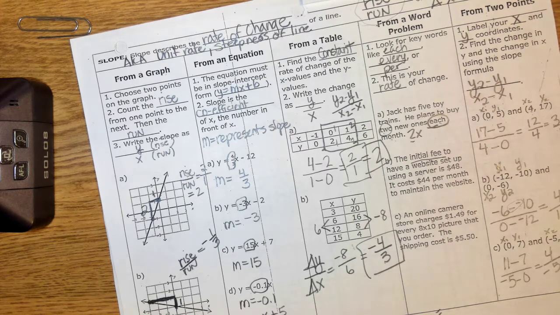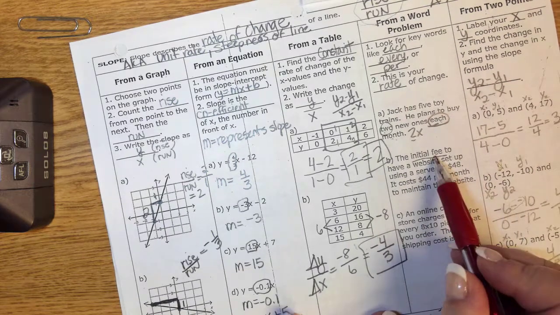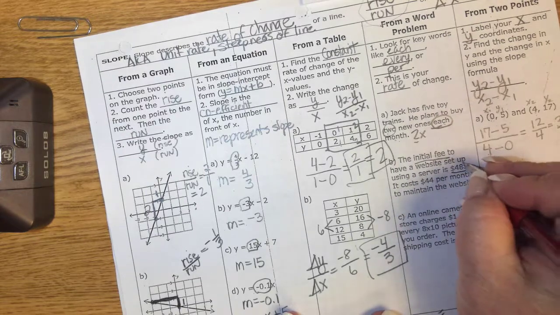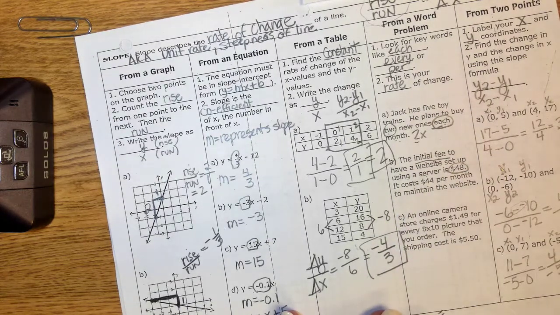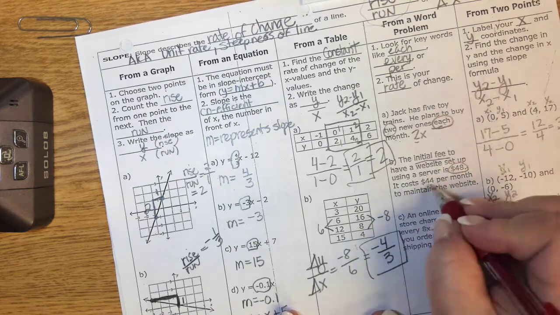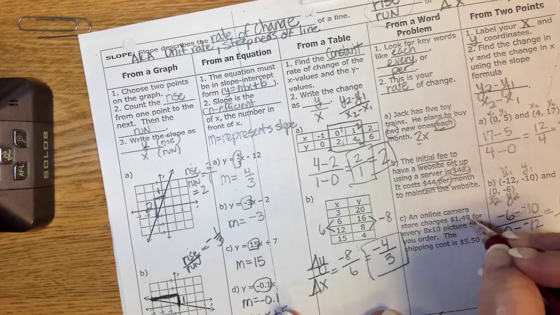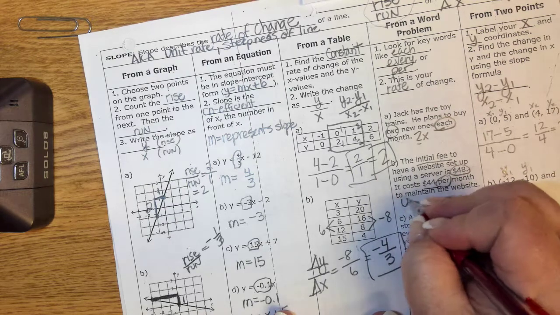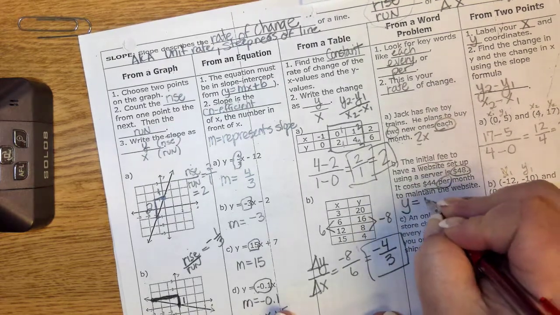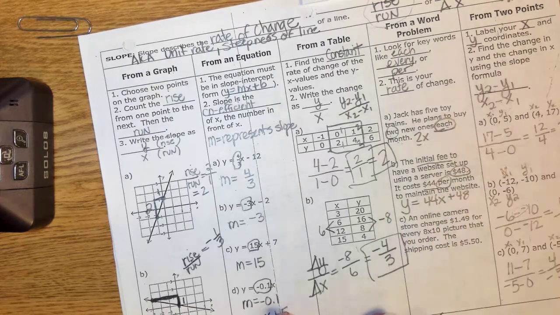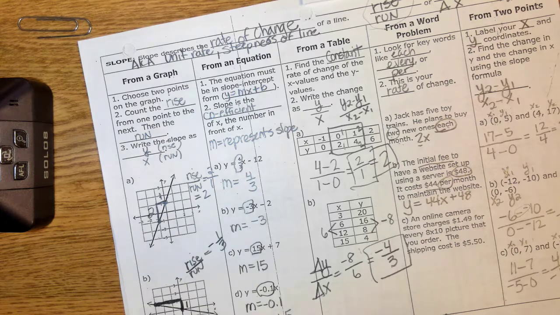If your starting point is like this one, an initial fee to have a website set up using a server is $48. So on my graph, I would have 48 is the starting point on my graph, and it costs $44 per month. So in other words, I would have a graph that looked like y equals 44 per month plus an initial fee of 48. And that's what your equation should look like.